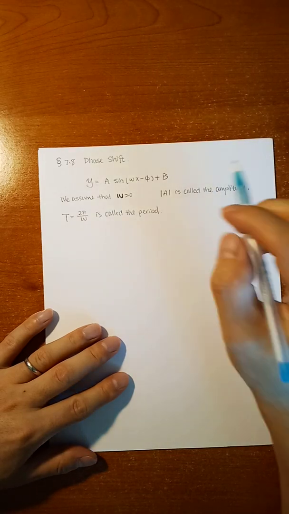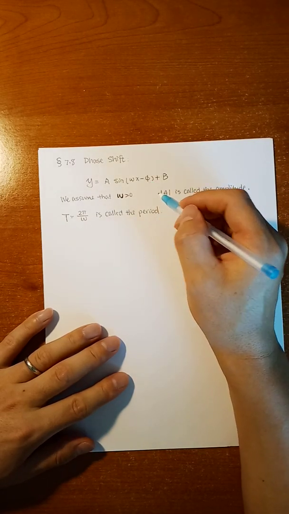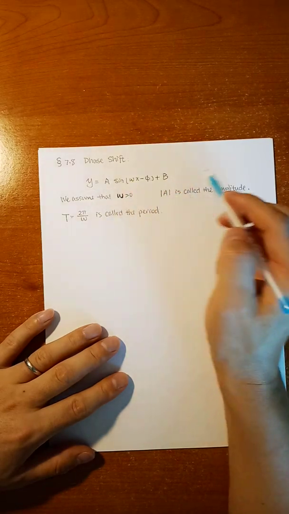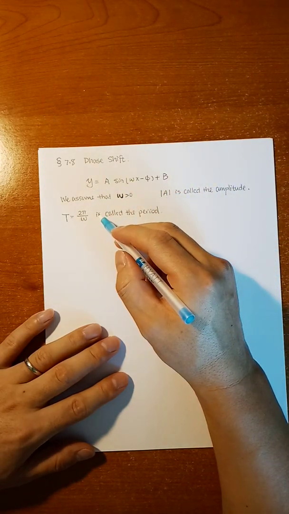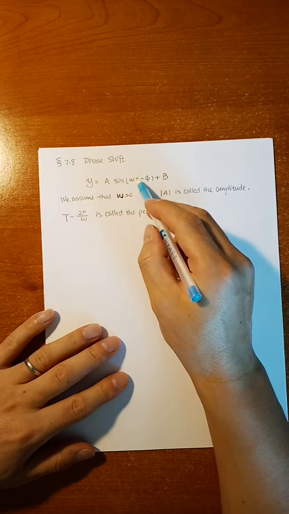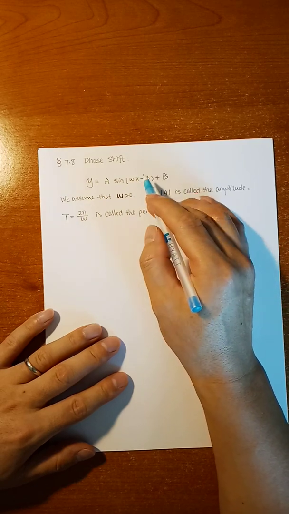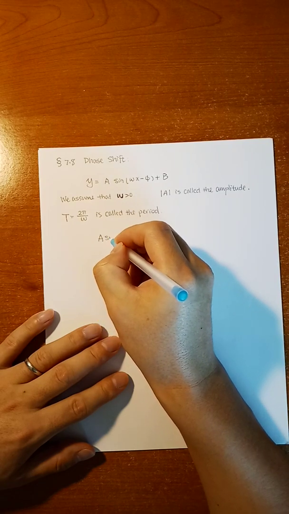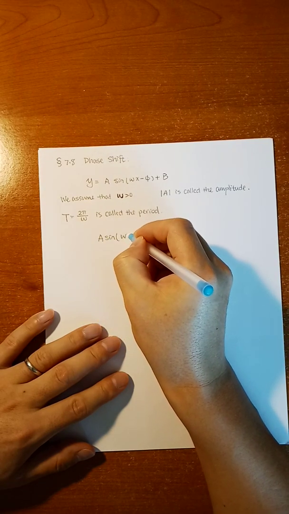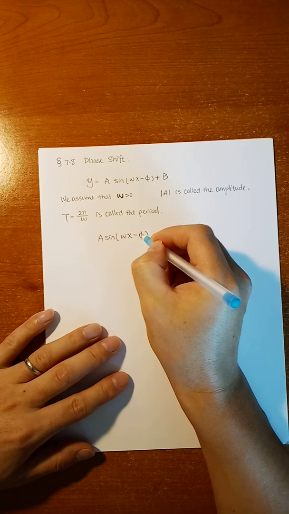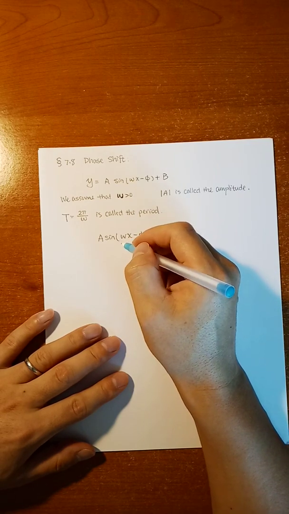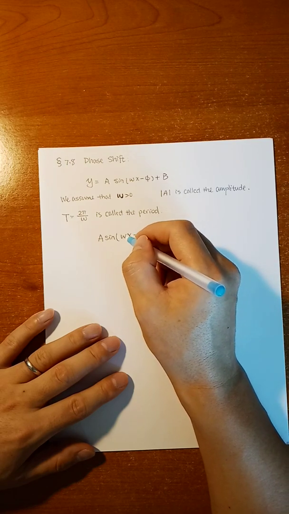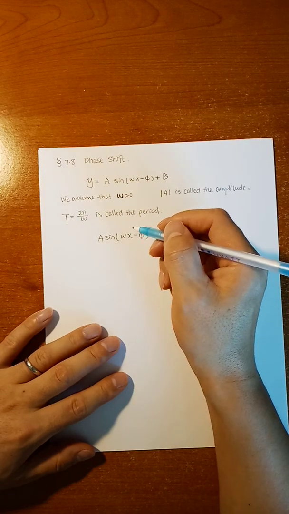And then we have the additional phi. What is the meaning of phi? Remember, whenever we handle x, we have to apply it directly to x. But phi is not directly added to or subtracted from x. It is added to or subtracted from wx.